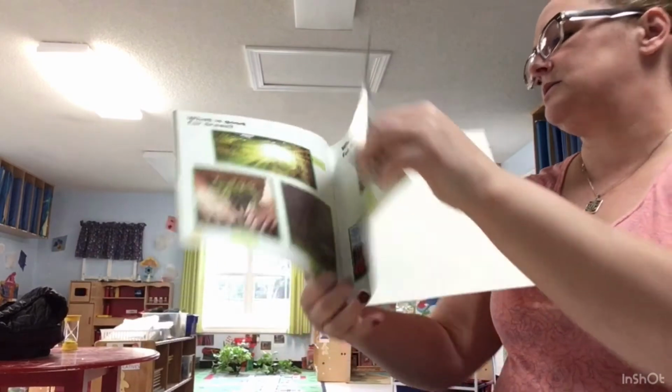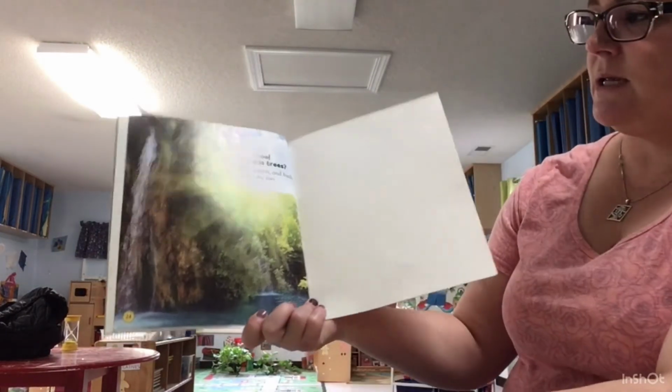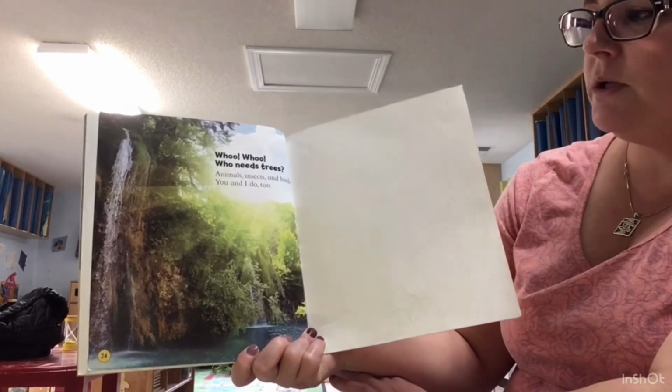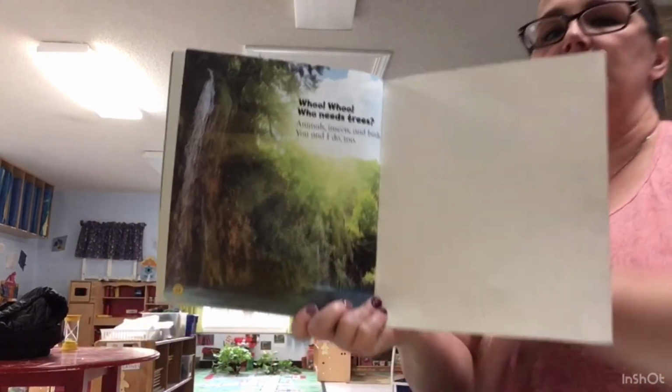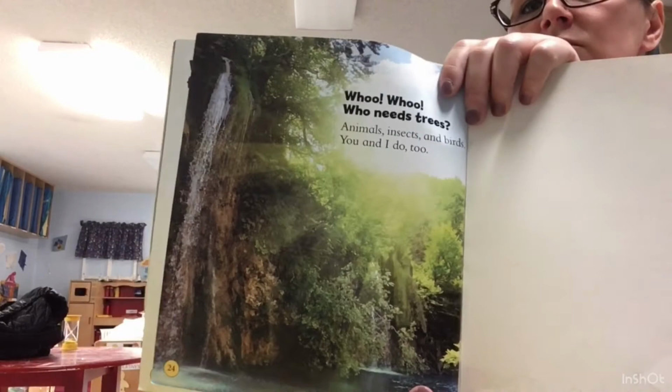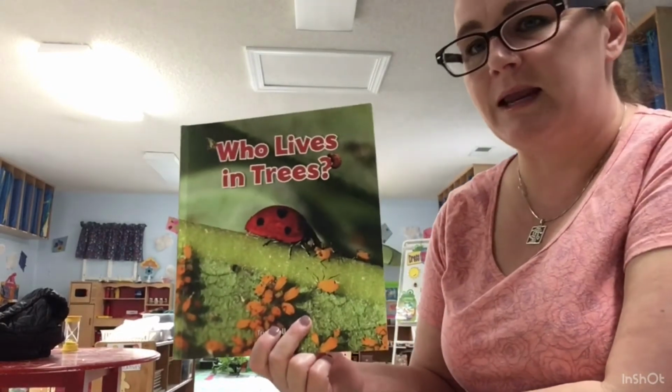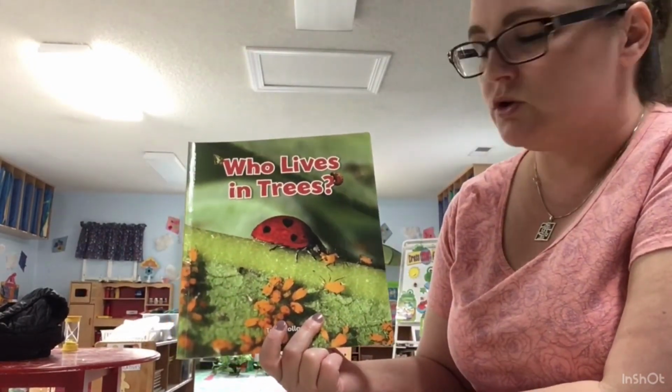It's important to have trees because animals, insects, and birds all need trees. And guess what? You and I do too. We all need trees. So that's just one environment where we can find insects, is in trees.